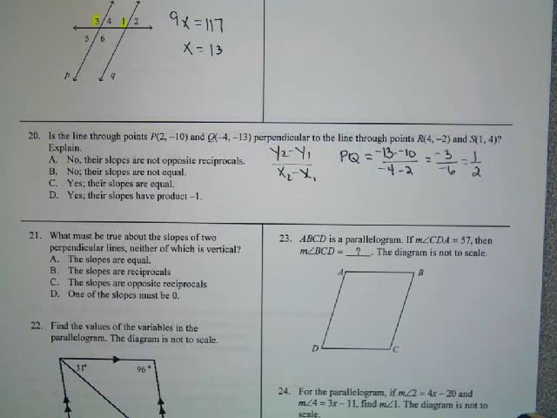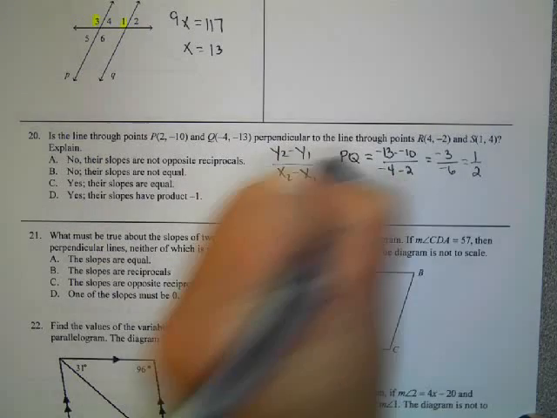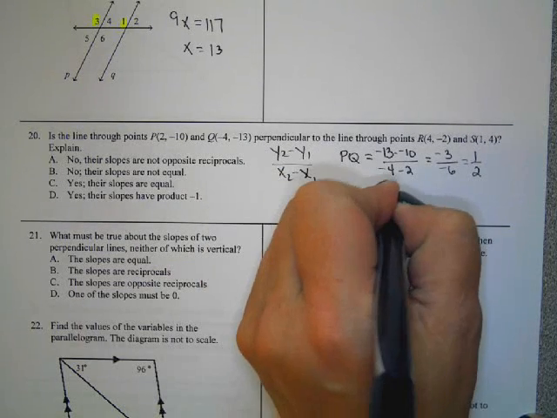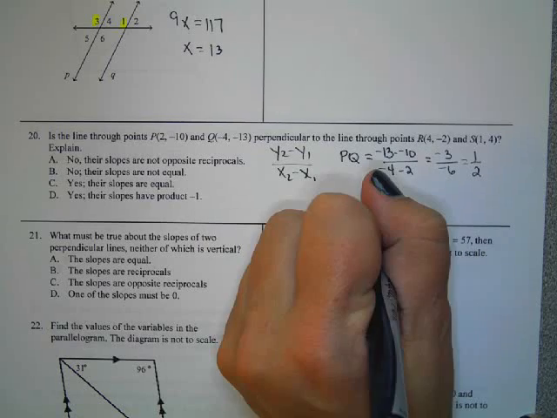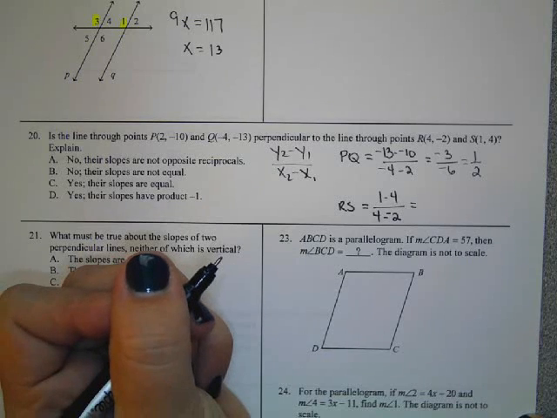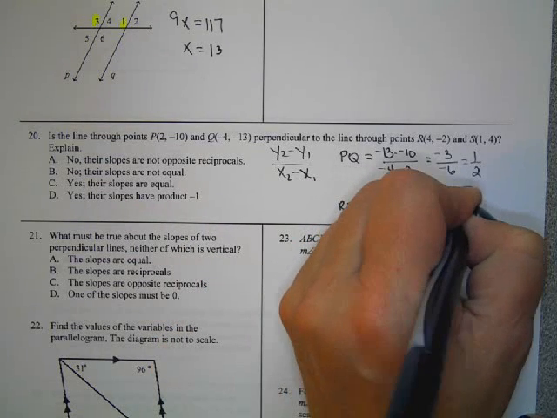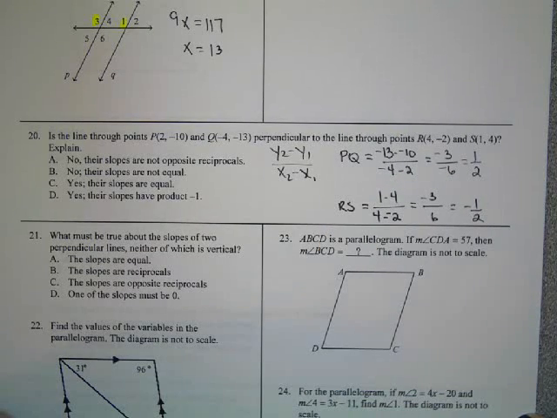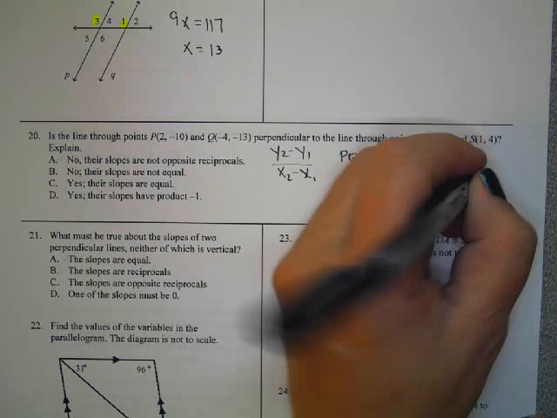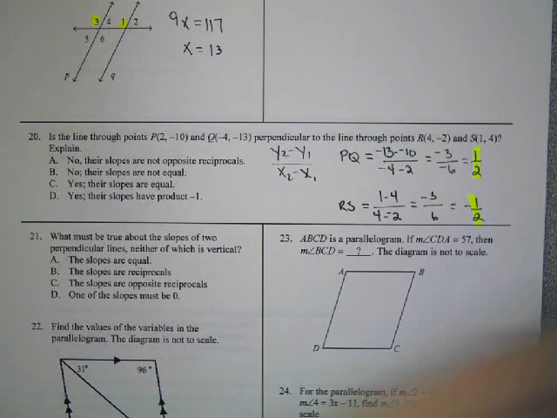And RS would be 1 minus 4 over 4 minus negative 2. Which would be negative 3 over 6, which is negative 1/2. So one of these slopes is 1/2, the other is negative 1/2. So these are not perpendicular because their slopes are not opposite reciprocals. That is the problem with that. So they would not be perpendicular.